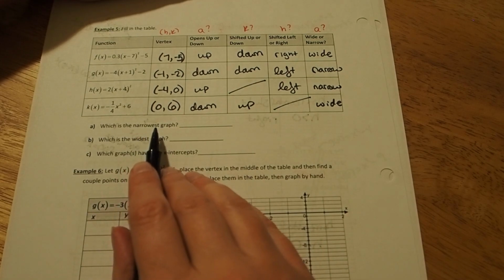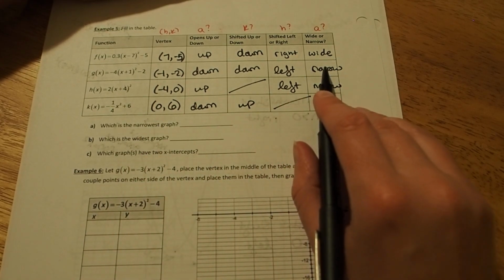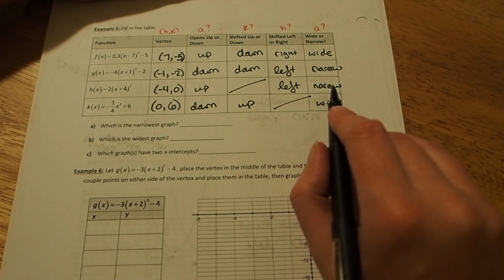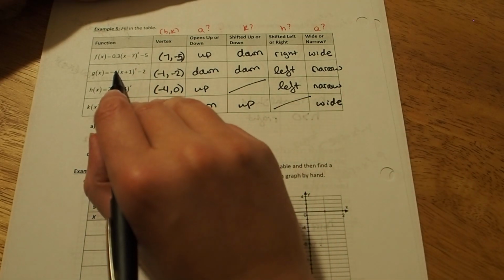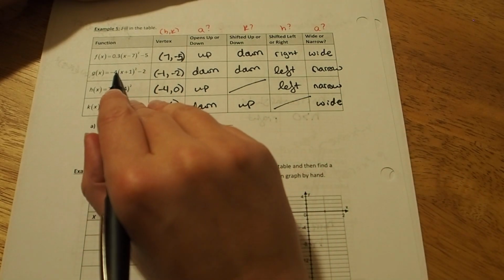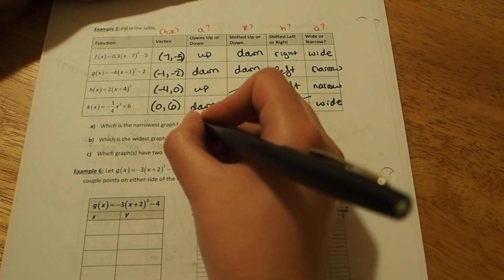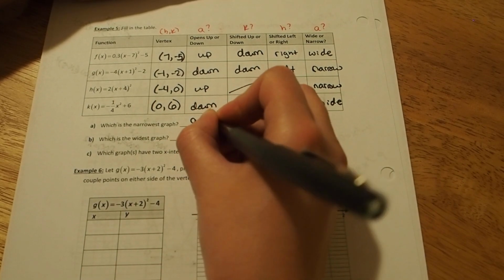Questions below. Which graph is narrowest? There are 2 possibilities for narrow. The narrowest has the largest coefficient. So if we look at 4, ignore the sign because it's the absolute value, right? So ignore the sign, so just 4 and 2. So 4 is bigger. So g of x is narrowest.